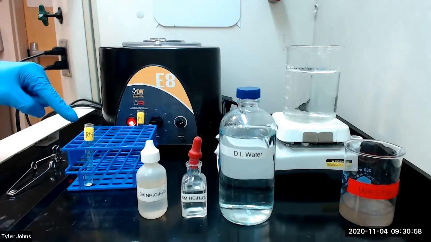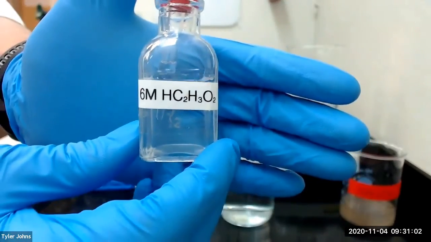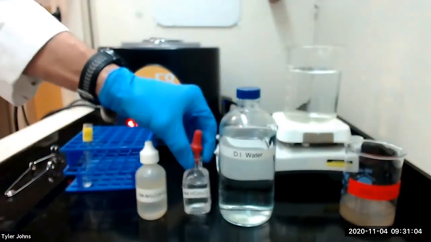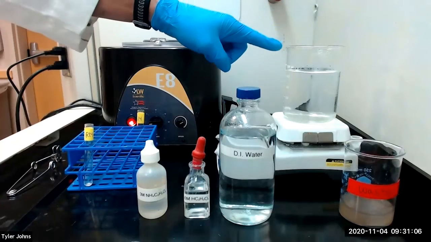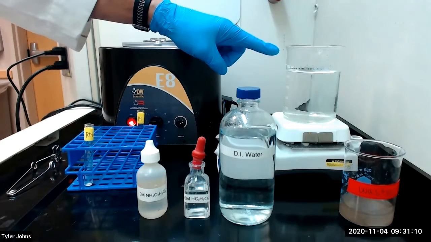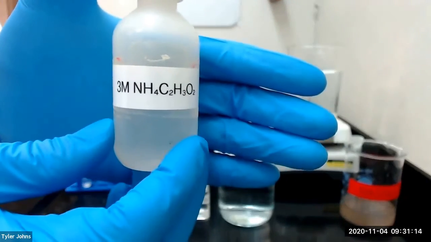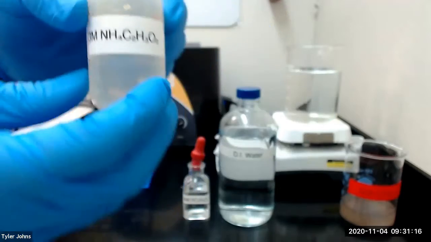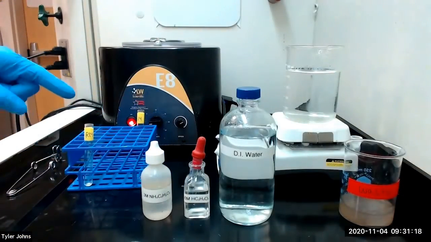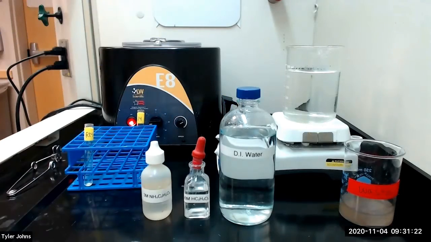Next, to residue R14, we will add 5 drops of 6 molar acetic acid. We will stir and then warm the mixture gently in a hot water bath to dissolve the carbonates. After the carbonates have dissolved, we will add 5 drops of 3 molar ammonium acetate. We will then dilute the solution to a total volume of 1 milliliter using deionized water.